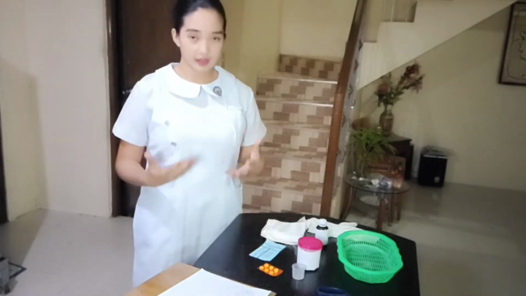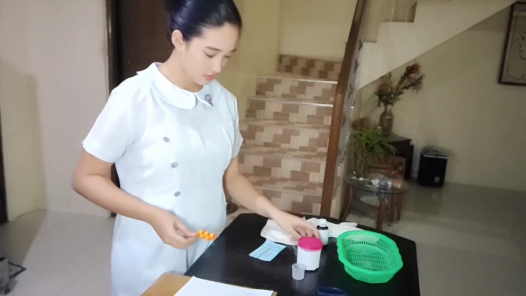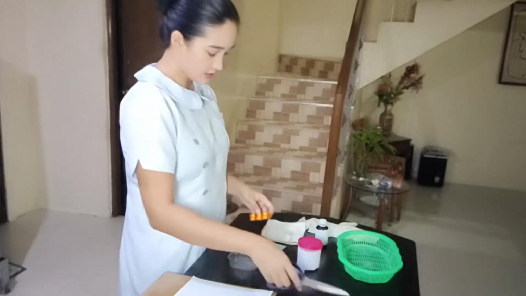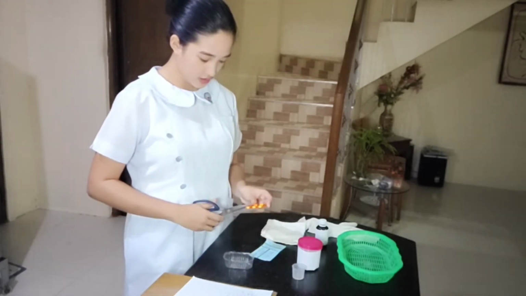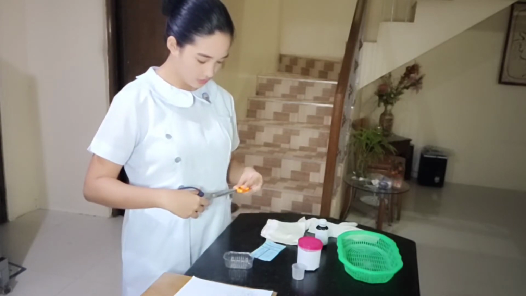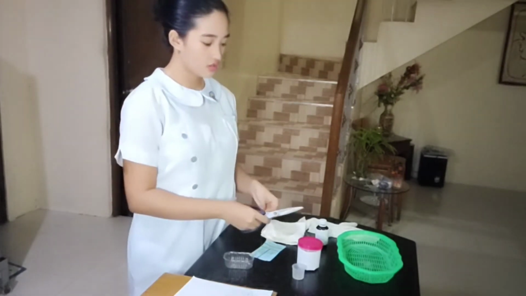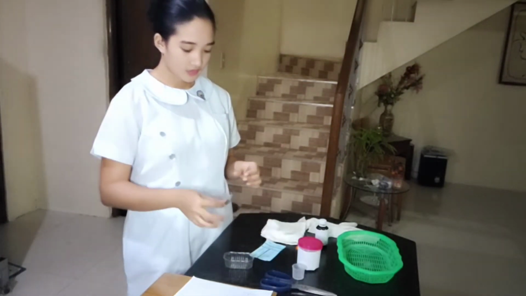For unit dose package medication, place the capsule or tablet directly in a disposable cup. Do not open the package until at bedside. We don't open the package until bedside to prevent confusion in administering medication, because some medications look alike and have the same size or shape.